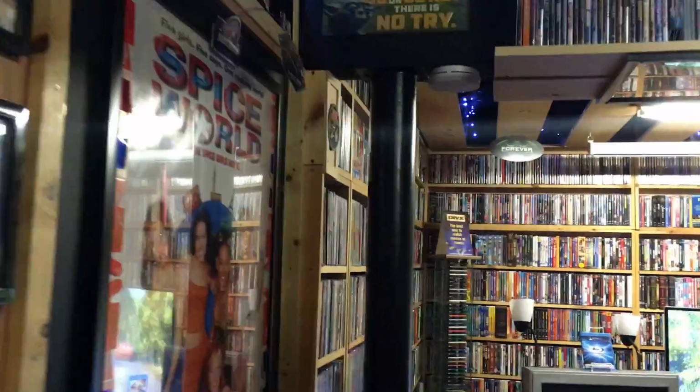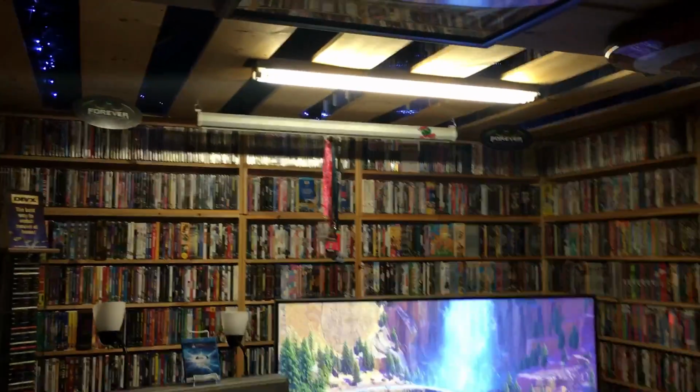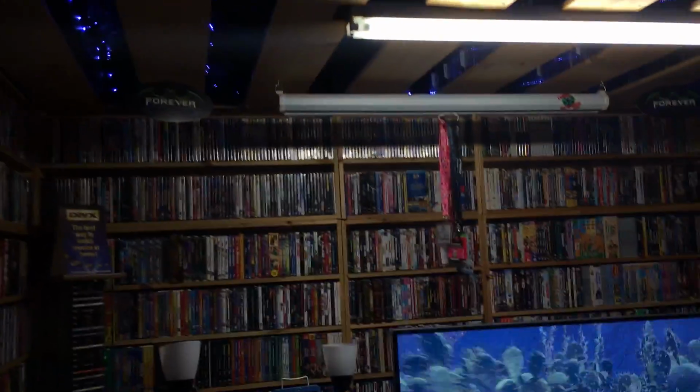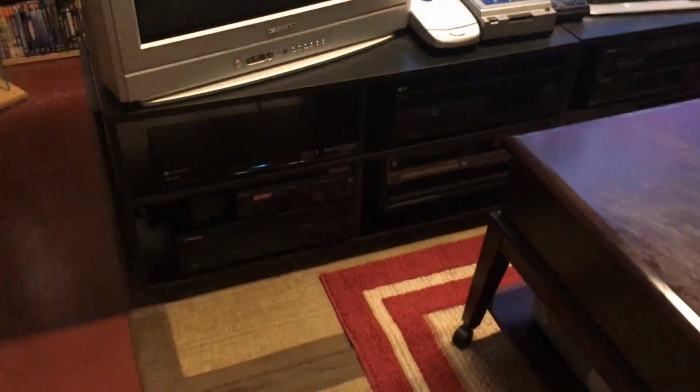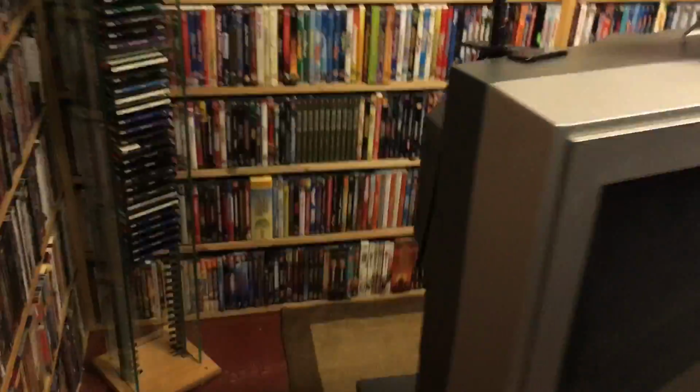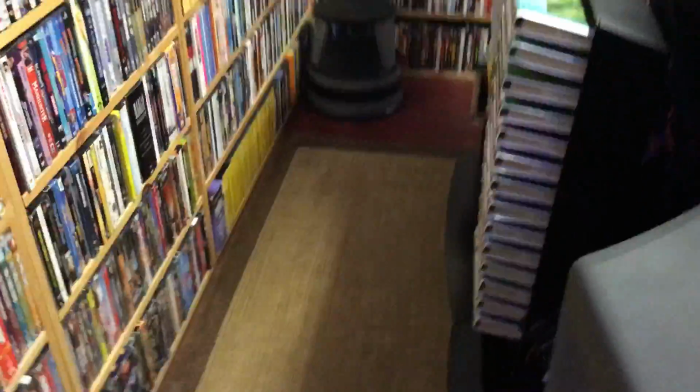Just wanted to show you all the different formats I have, how they're spread around the library. Just wanted to show you all the cool display pieces and all the different types of players I have and whatnot. I will say, some people ask me this, how are they all hooked up? They're not all hooked up.